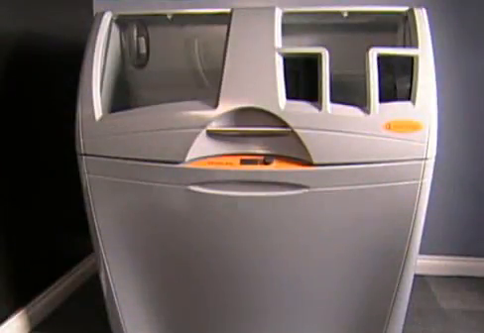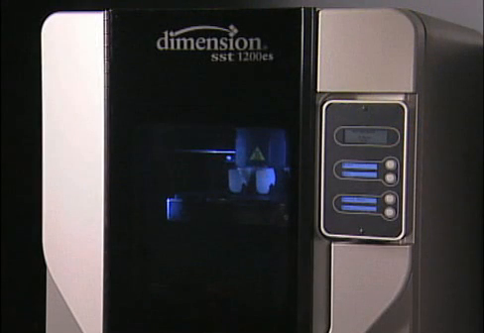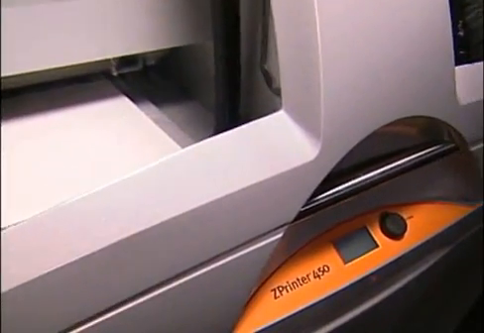There are several critical components for printing 3D parts in a classroom environment. Without them, 3D printing isn't feasible. Head-to-head comparisons between the Z Printer 450 and the Dimension 1200 SST in an actual classroom show that Z printers offer an overwhelming advantage.